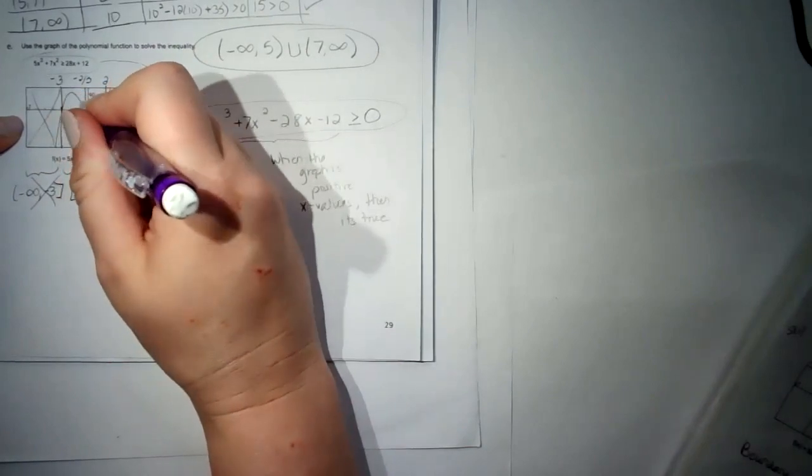Then I go to my next interval. It's from negative 3 to negative 2/5. Your graph is positive up here. See that? It's above the x-axis. So this interval is going to be true.